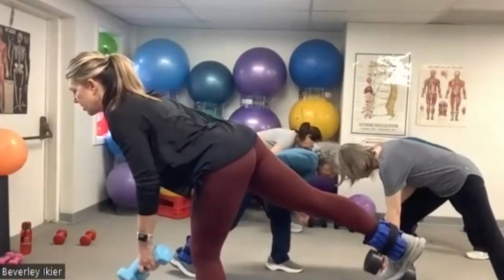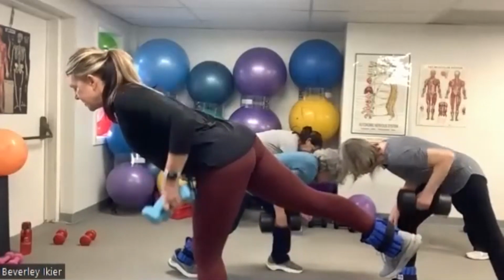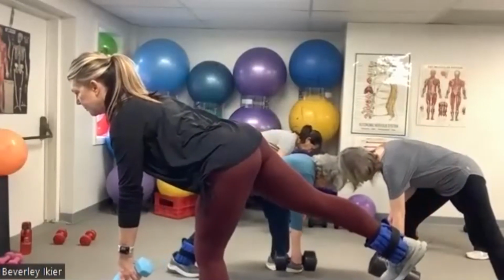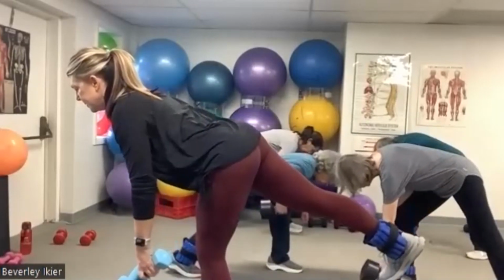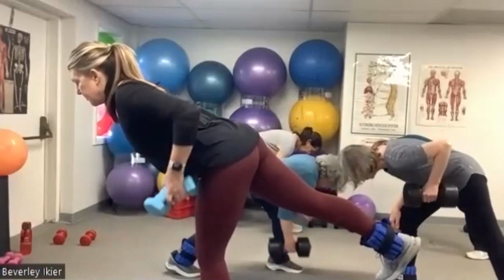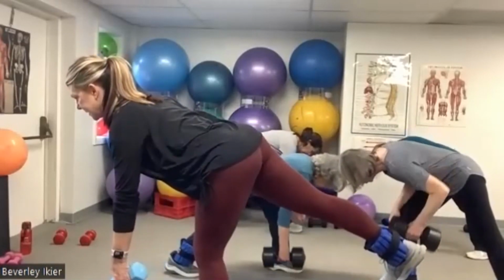You're gonna come down nice and slow. You're keeping your elbow close to your body. And you're taking your time. You're exhaling as you pull up. Inhaling as you extend. No matter where you are, you're pulling your belly button in. And you're pulling your shoulder blades together.